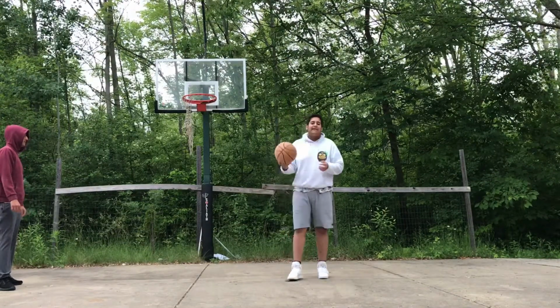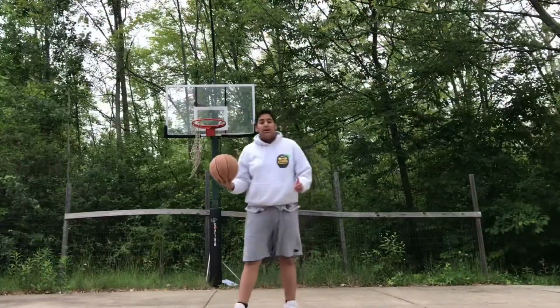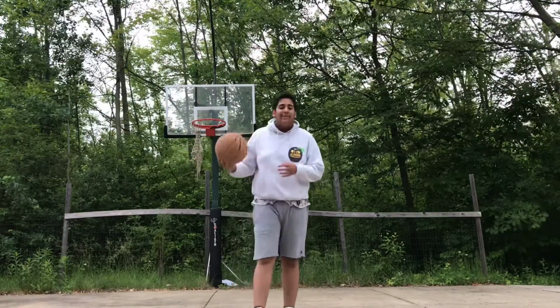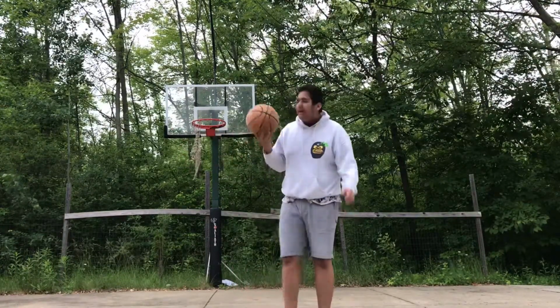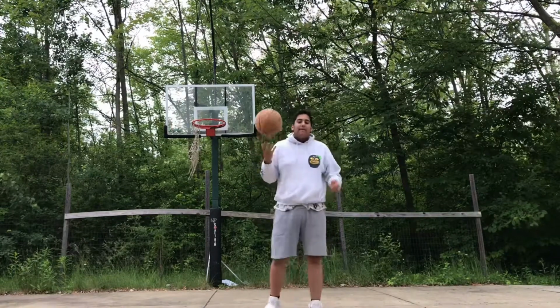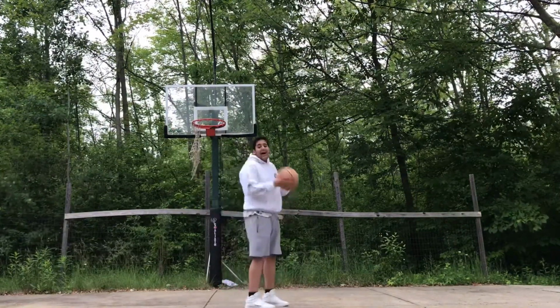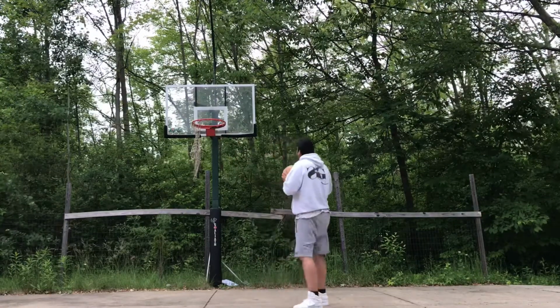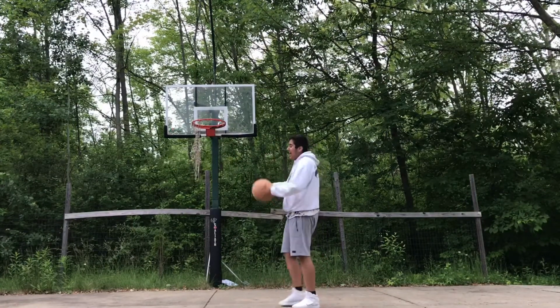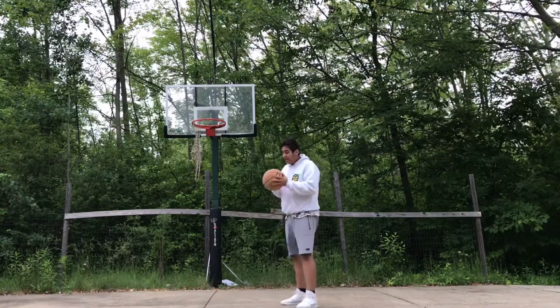Newton's third law states that every action has an opposite but equal reaction. So if I do a chest pass onto the backboard, I am putting force into the ball.